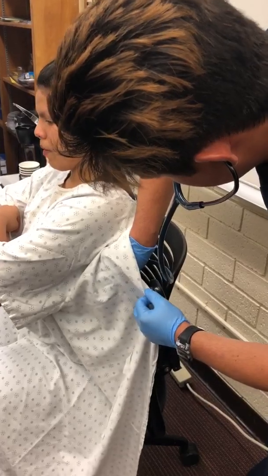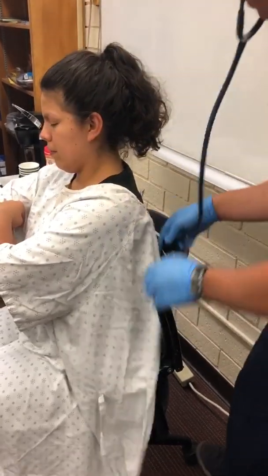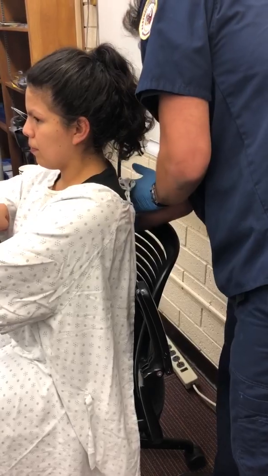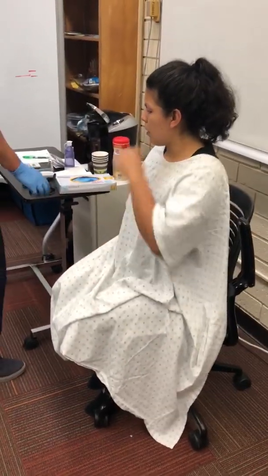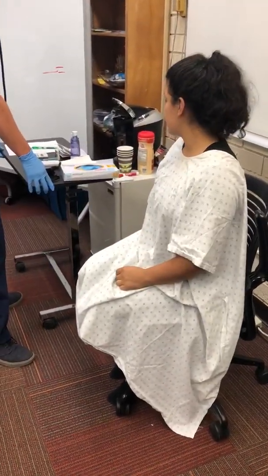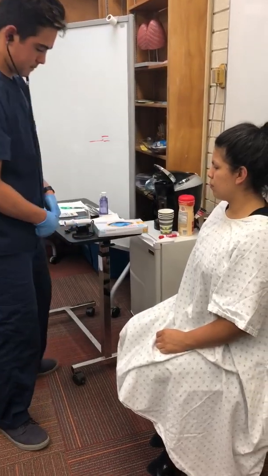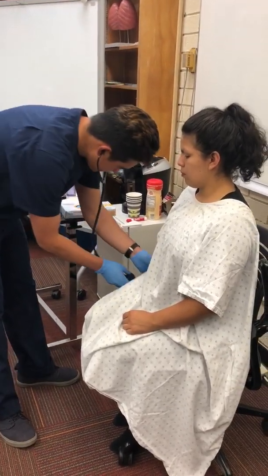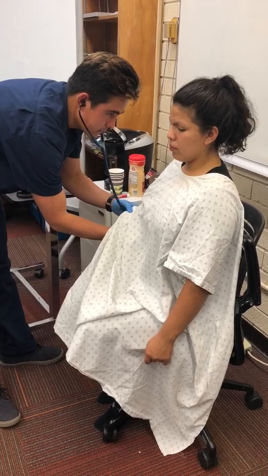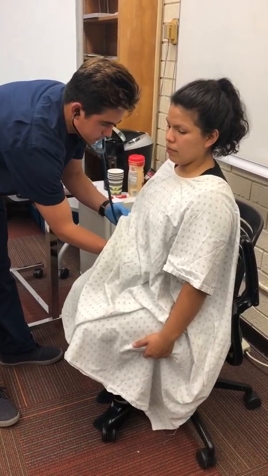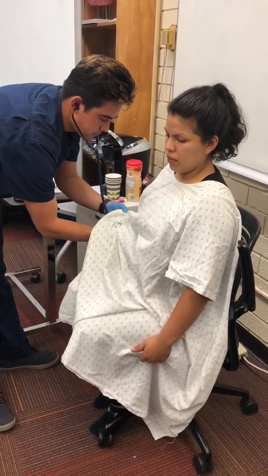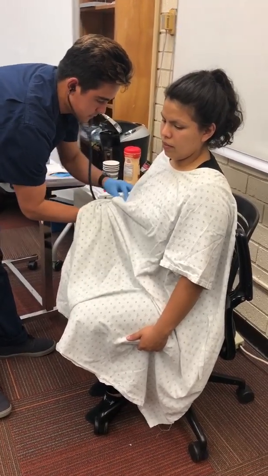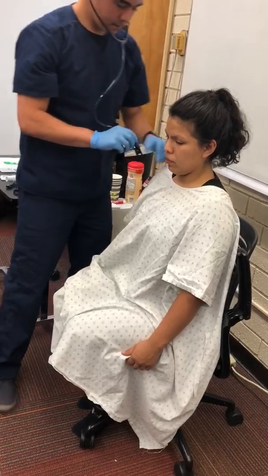Up closer to your armpits, they'll move axillary. Thank you. Thank you very much. Okay, so we're gonna do the same thing on the front, okay? Okay. Go from the top now.